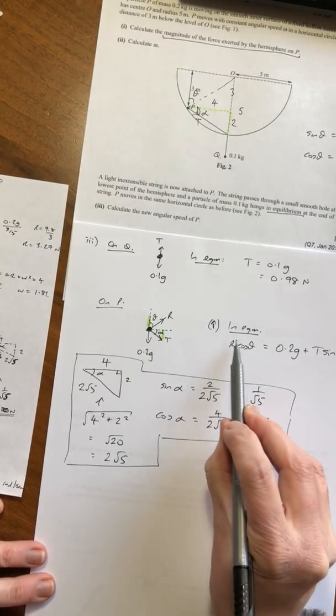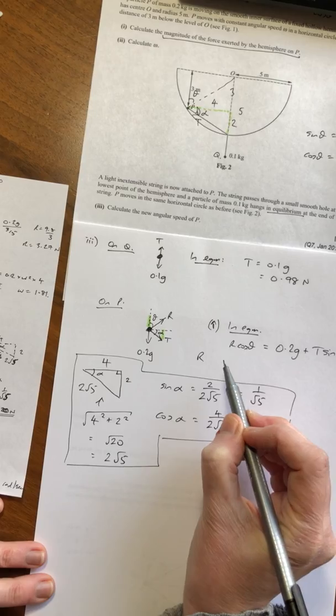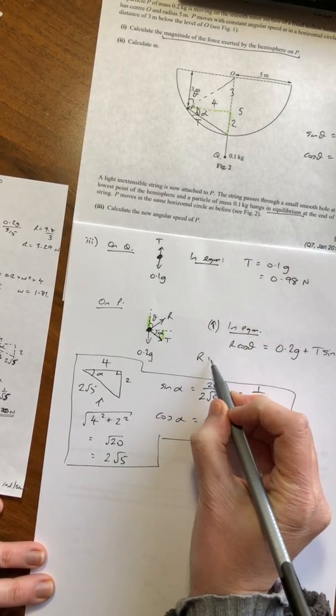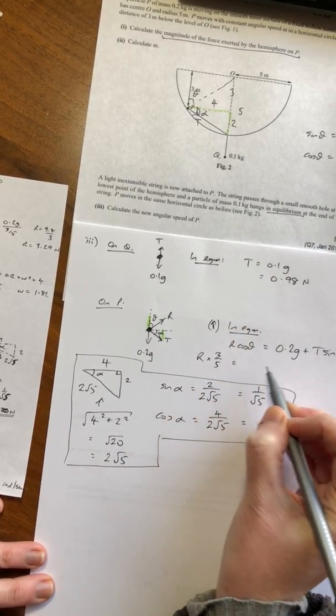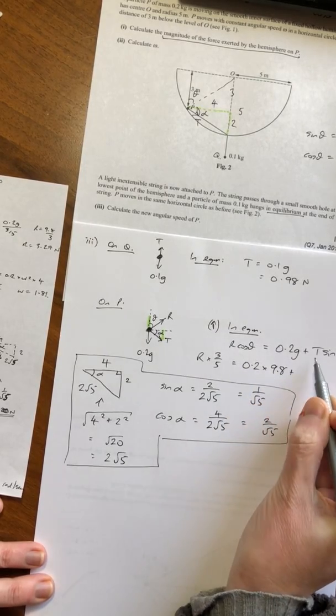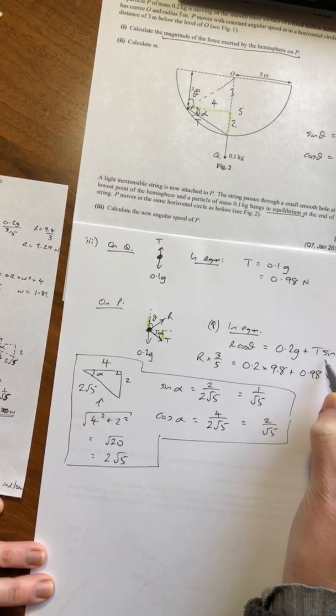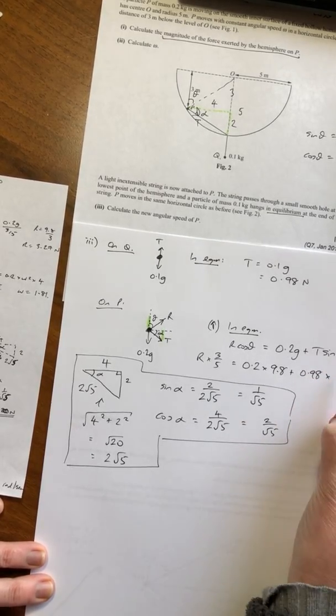So in here, I know that R times cos theta, which is 3/5, is equal to 0.2 multiplied by 9.8 plus T, which I know is 0.98 times sine alpha, which is 1 over root 5.